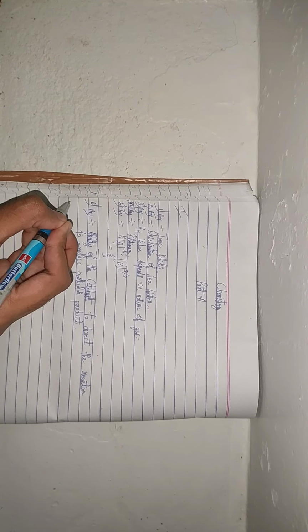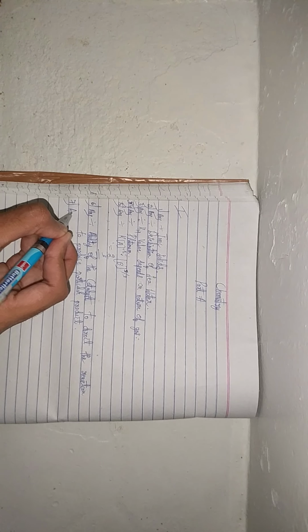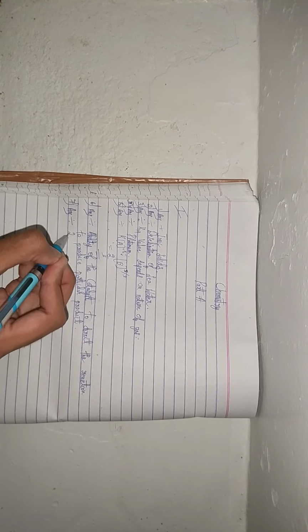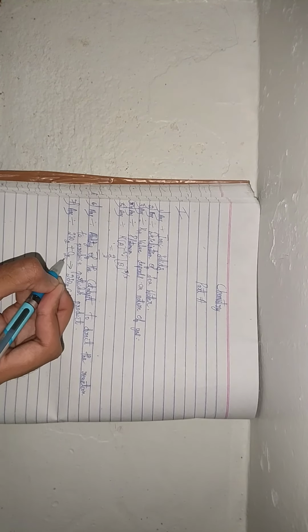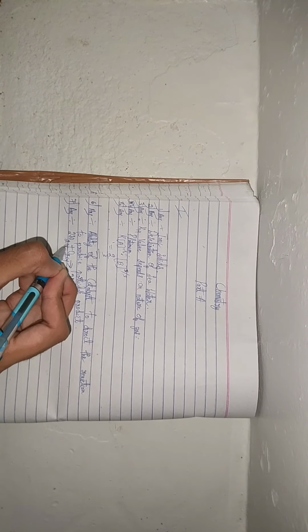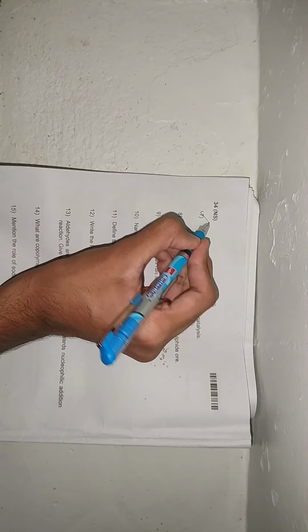Example means we have to give reactions, like 2SO2 plus oxygen gives 2SO3, that is also a gas. So this is the example for heterogeneous catalyst, the reaction that I have written.